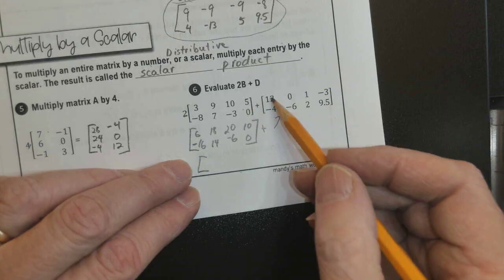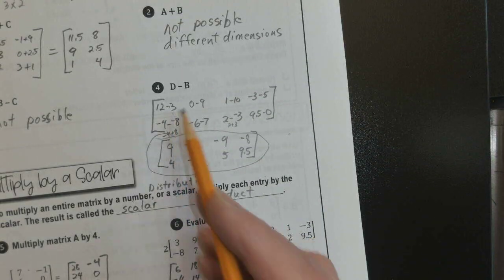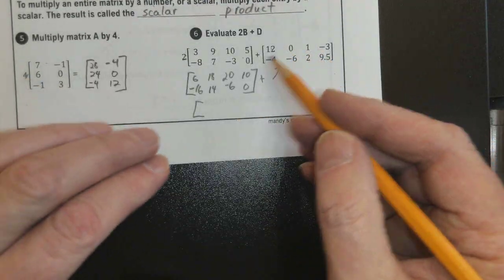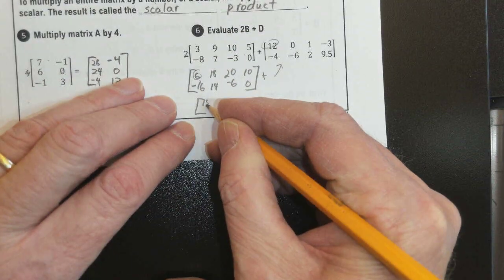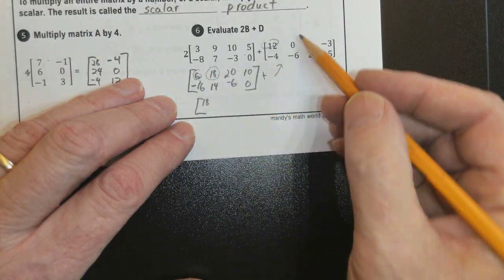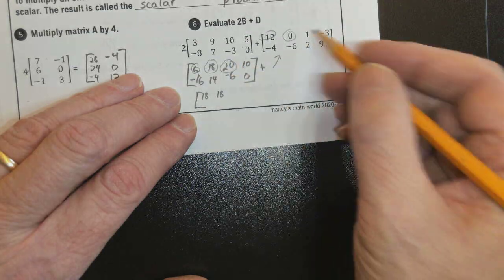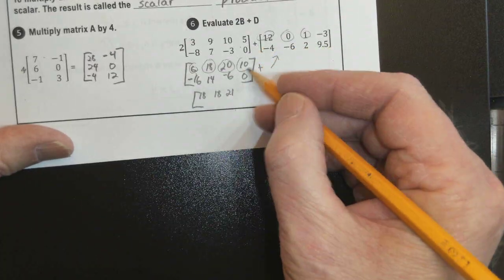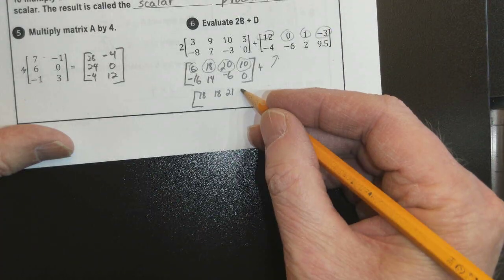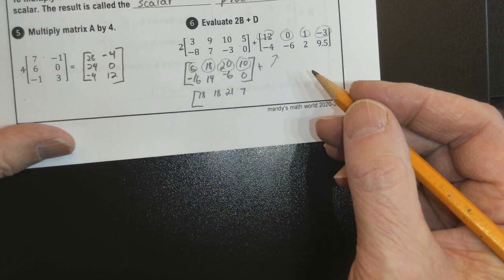Can we kind of do this without doing this? Are we at that point, you think? Okay. 6 plus 12 is 18. 18 plus 0 is 18. 20 plus 1 is 21. 10 plus negative 3 is 7.